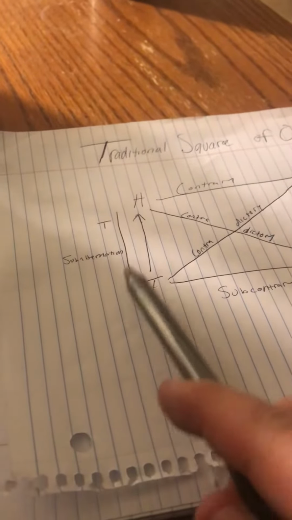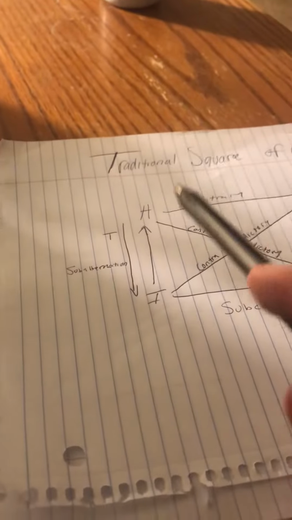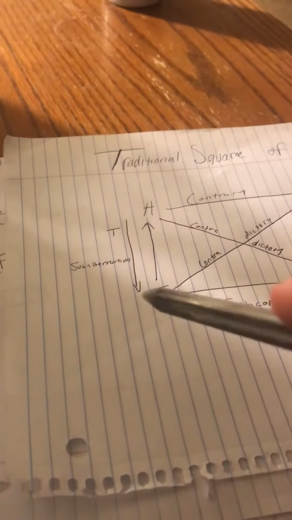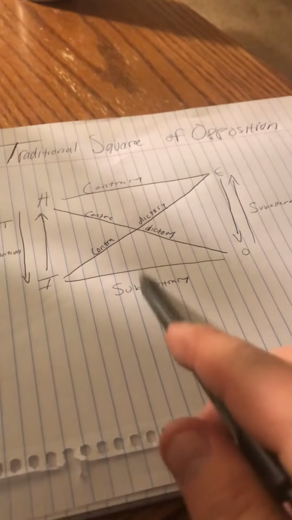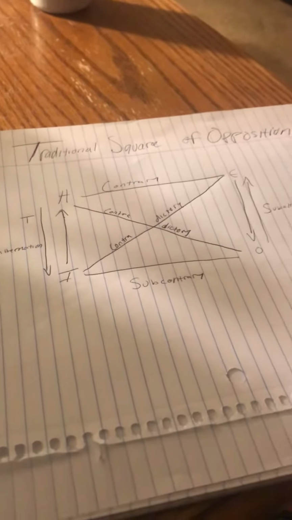You also have subalternation. In subalternation, the truth comes down from heaven and comes up from hell. That is the way you remember subalternation. Truth flows down from heaven and comes up from hell. And contradictory stays the same. It is the same as it was before. And that is the traditional square of opposition.